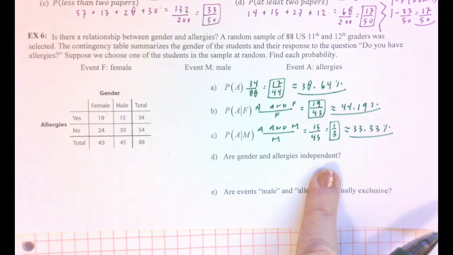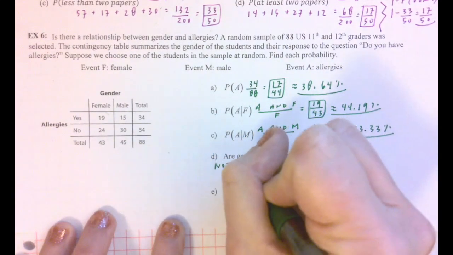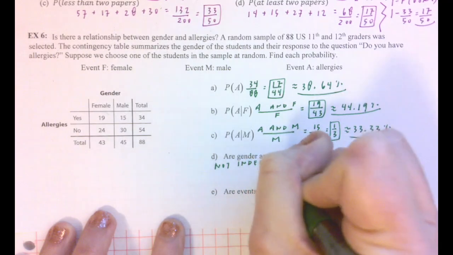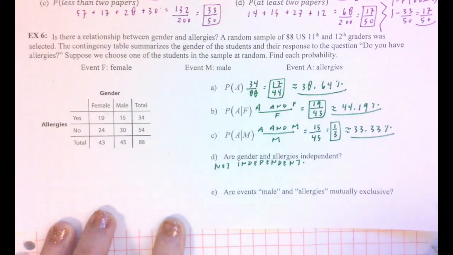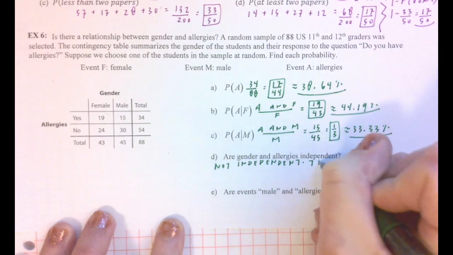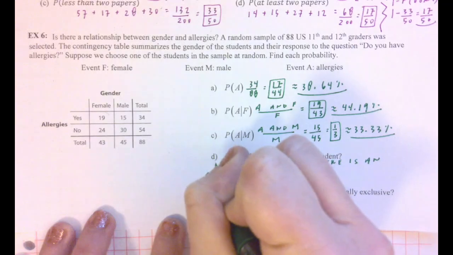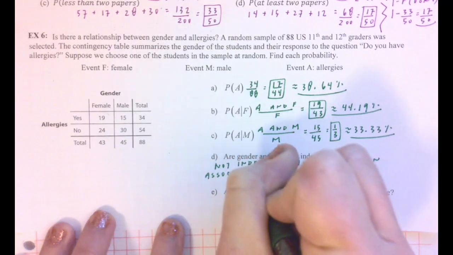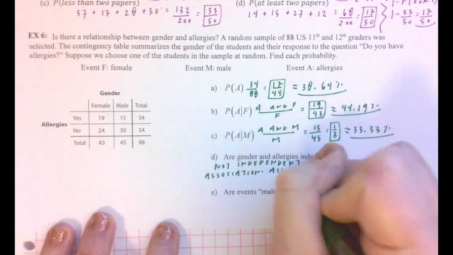Now the question becomes, are gender and allergies independent, or is there a relationship between the two? Here we'd say not independent, because there appears to be an association, a relationship between these two things. The breakdown is too different. We're seeing a greater proportion of allergies among the females compared to the males. So I'll write that as my summary statement.